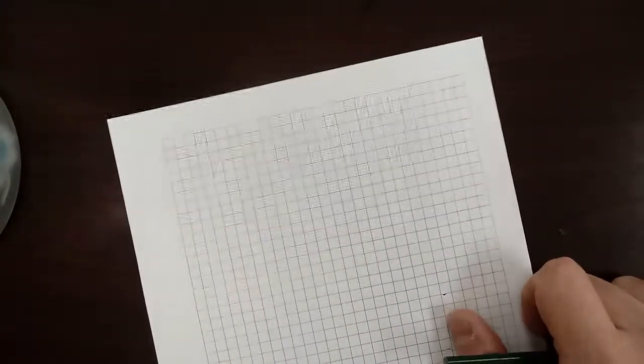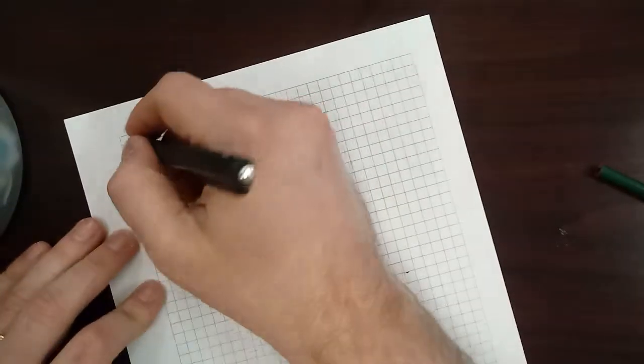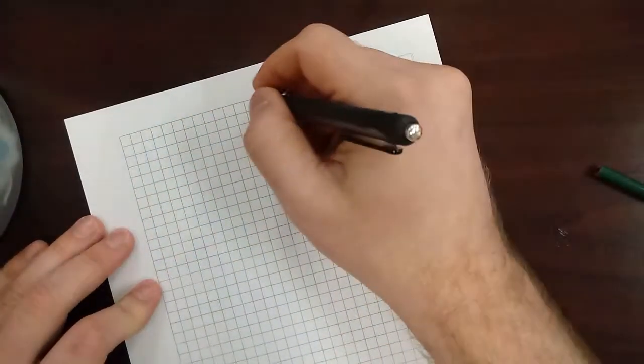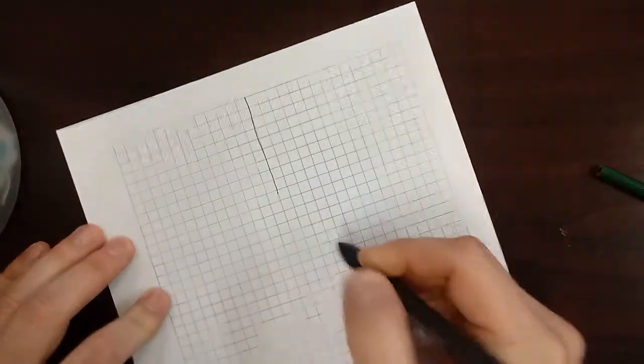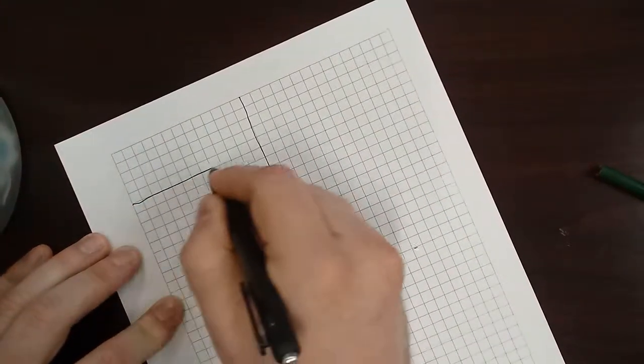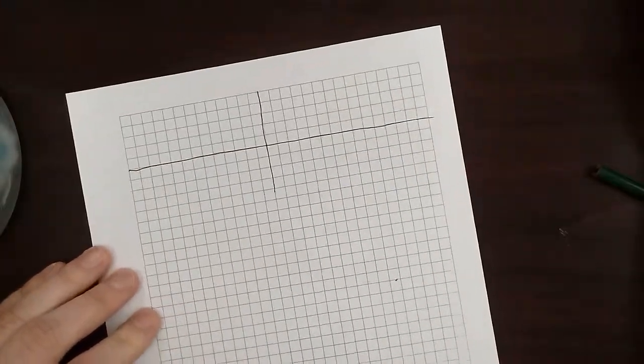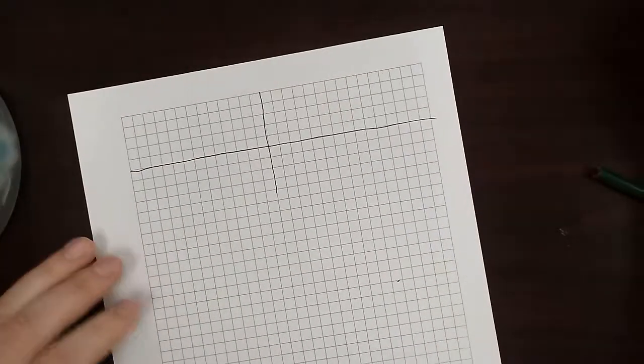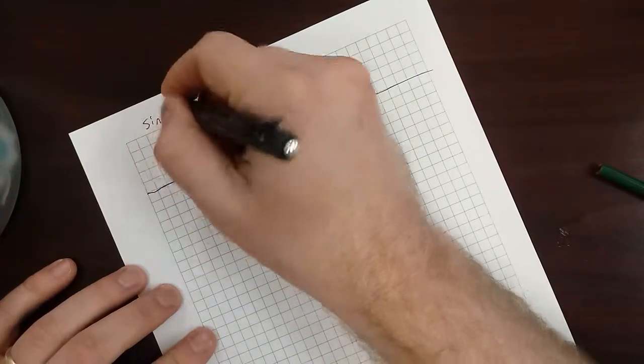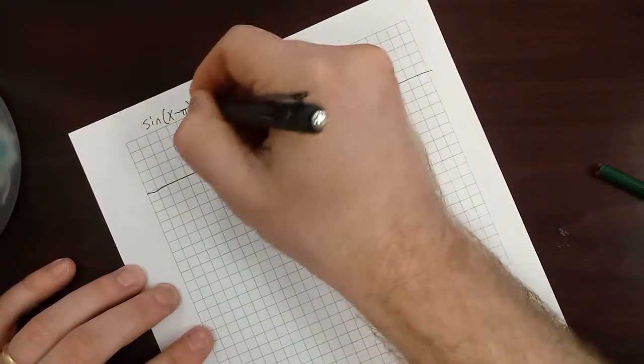So I will have the graph set up for you. But I wrote 2 graphs on the board in class. The first graph is sine of x minus pi plus 2.